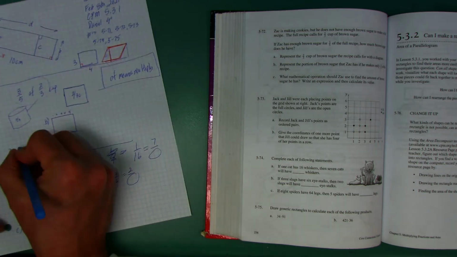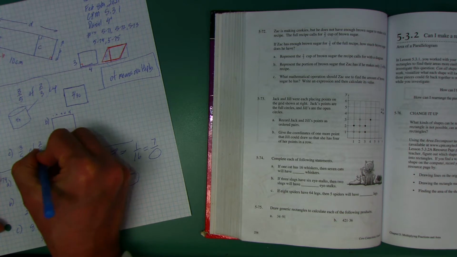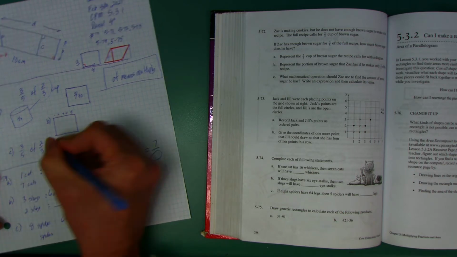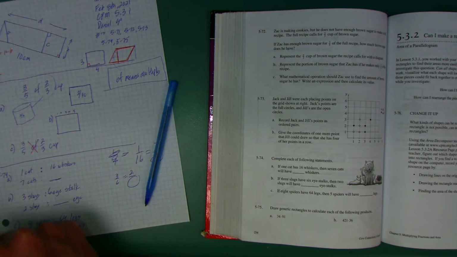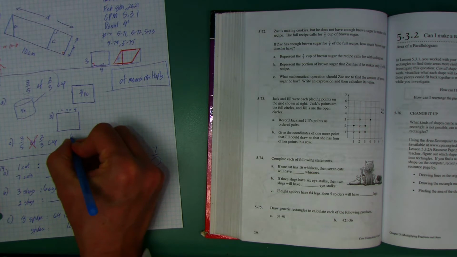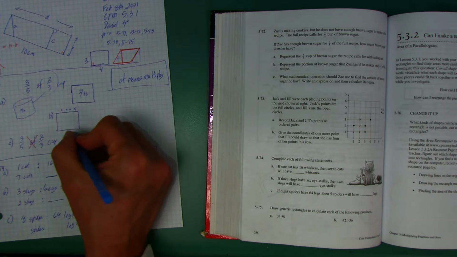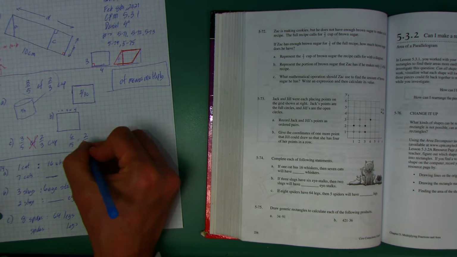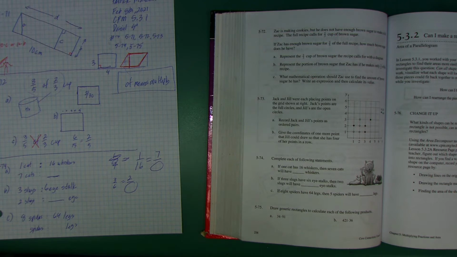So if I wrote 3/5 of 2/3 cup, what you can do is write that and then put a big X through the of, so you know you're multiplying. So 3 times 2 is 6, 5 times 3 is 15, and 3 went into the top and bottom 2 times and 5 times. So he has 2/5 of a cup of brown sugar.